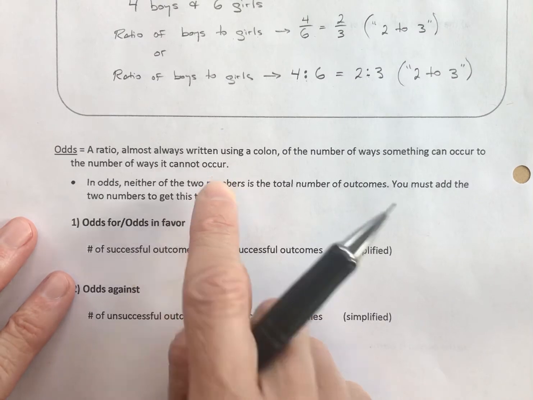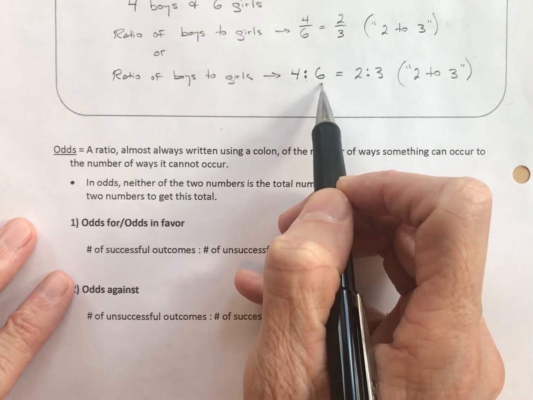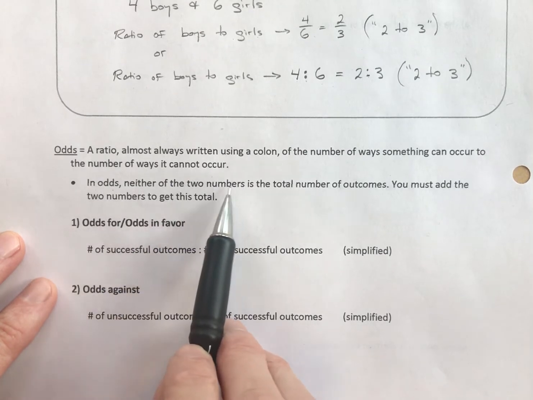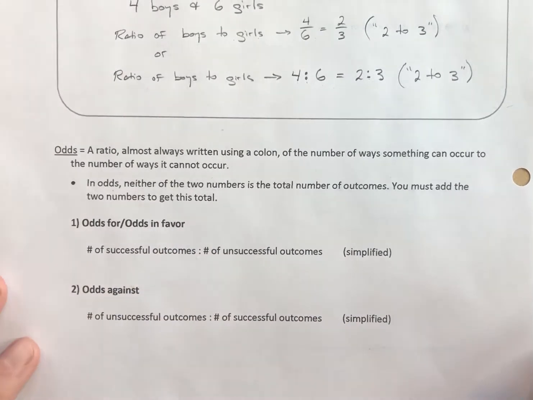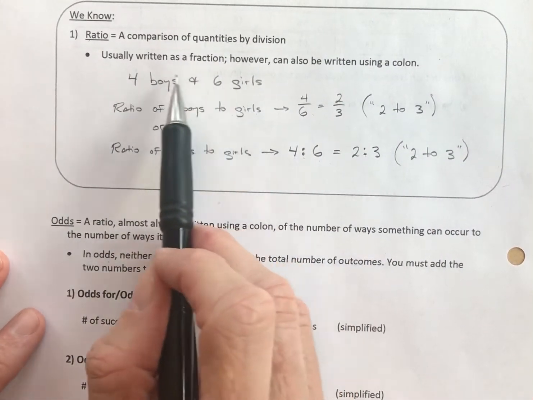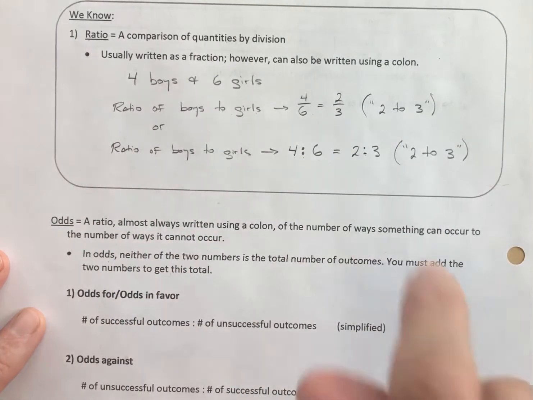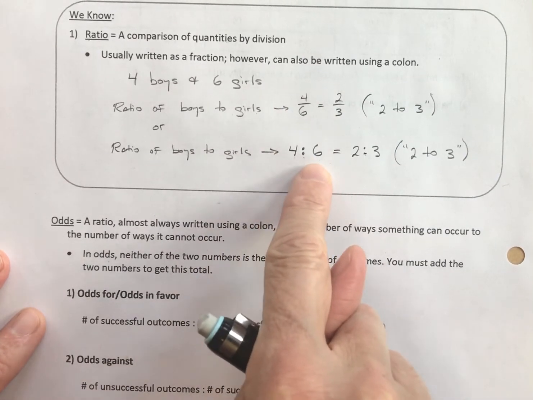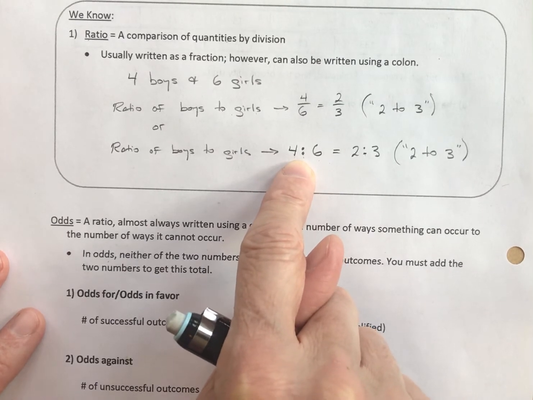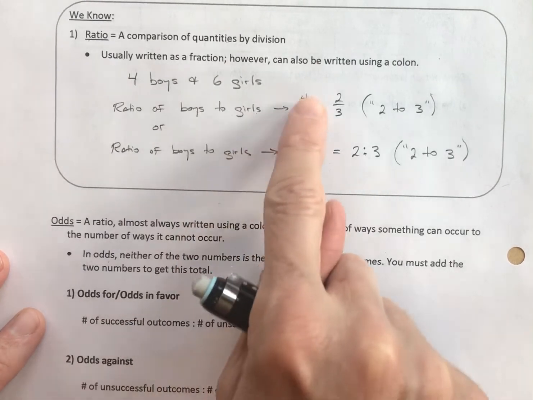Okay, so we're focused here. One number is going to be it can occur. One number is going to be it cannot occur. Okay, in odds, neither of the 2 numbers is the total. If you look up here at what we did in this we know section, we have 10 total children if we use boys and girls. But 10 is not seen here or here. We have to do the addition to get the total. So it's probability where you're displaying the 2 parts and you have to add the numbers to get the total.